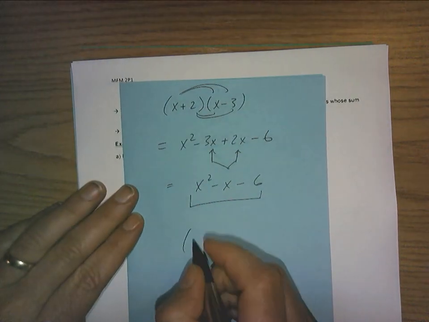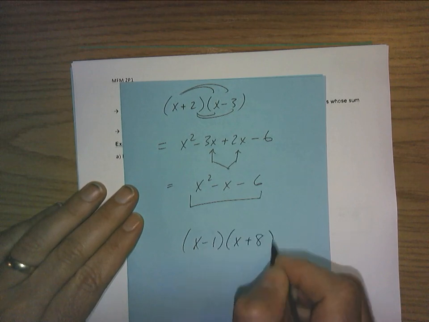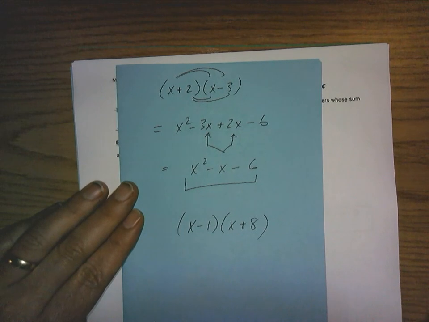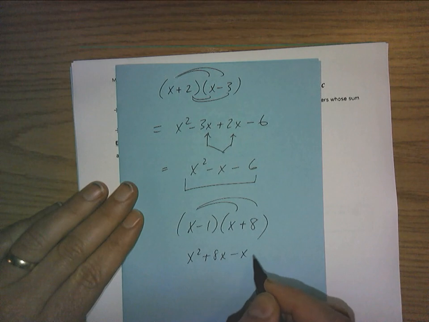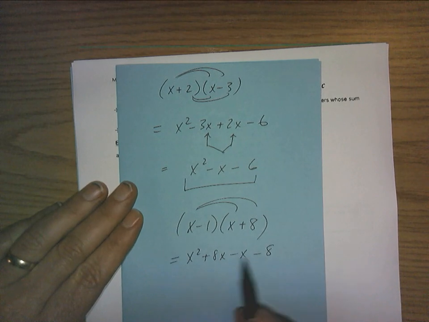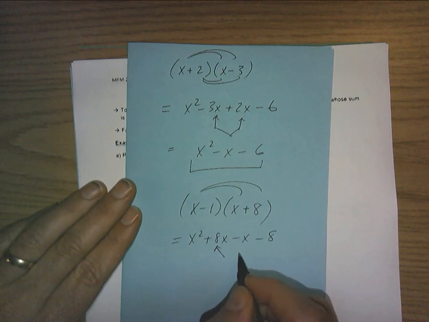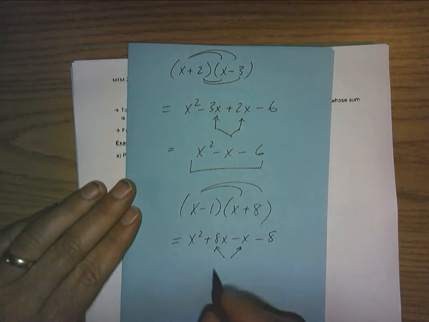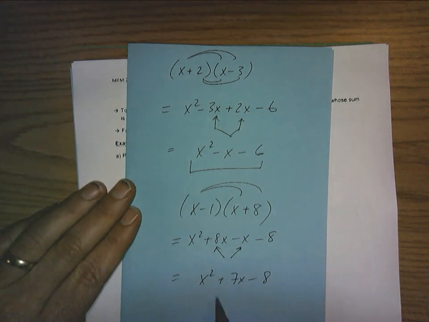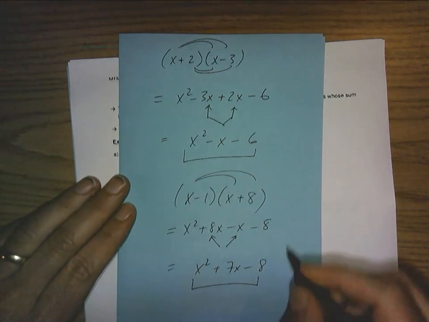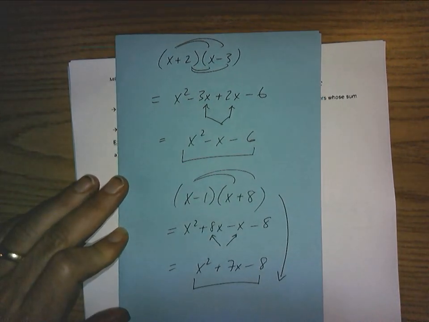Interesting. Let's try another one. Let's put an x minus 1 and an x plus 8. I just invented those numbers, came out of nowhere. So we're going to expand: x squared plus 8x minus x minus 8. That's expanding. And the second step is going to be collecting like terms. So I have positive 8x. I have negative 1x. That's going to give me 7x's in total. And I get a trinomial. So moving this way is called expanding and simplifying, collecting like terms.